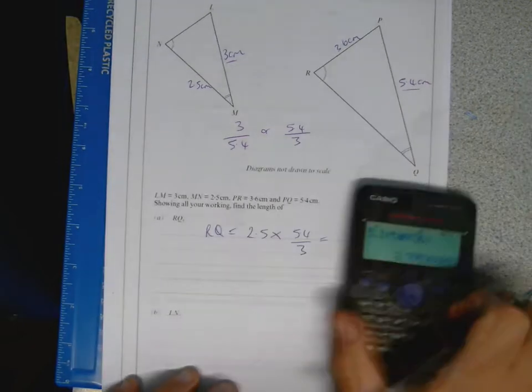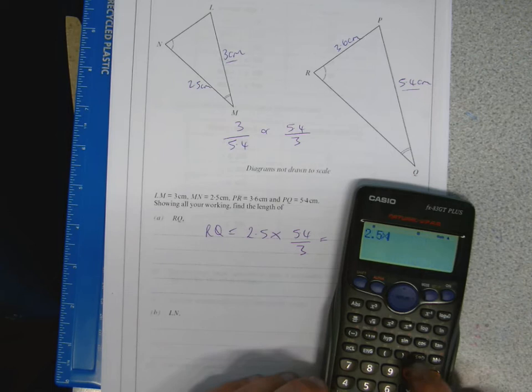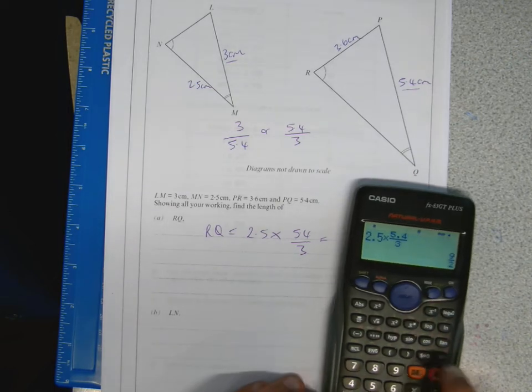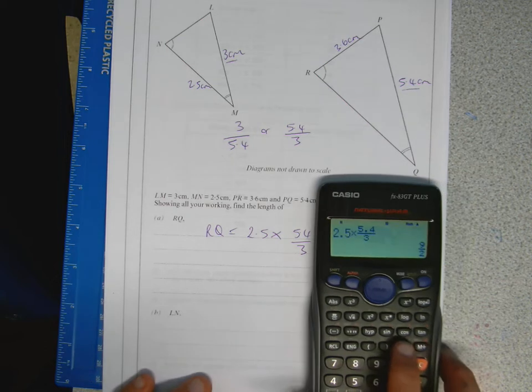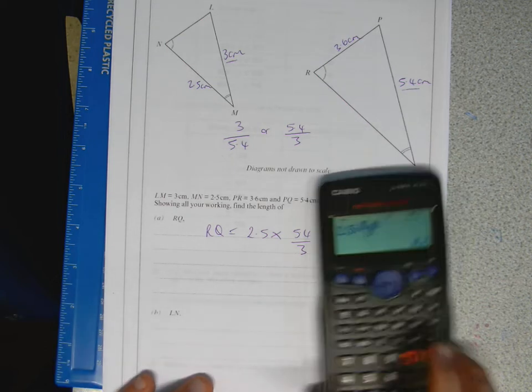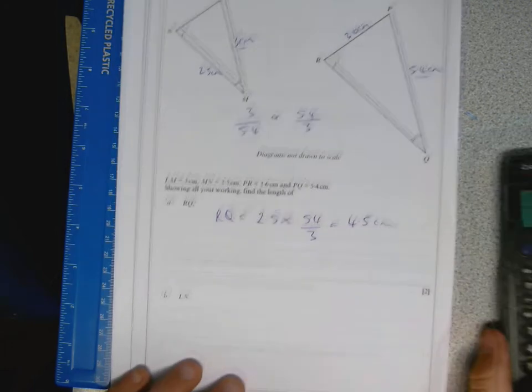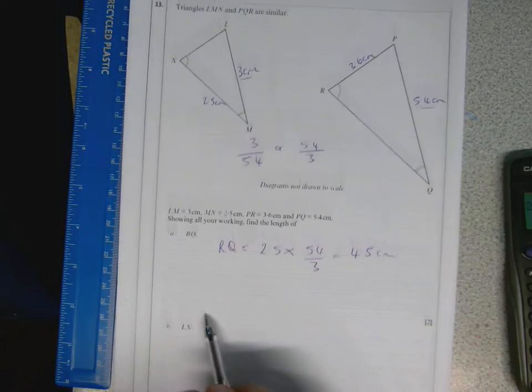Okay, so you do that on your calculator. 2.5 times fraction 5.4 over 3. And it comes to be 9 over 2. Okay, on my calculator it was 4.5. Okay, 4.5 centimeters.